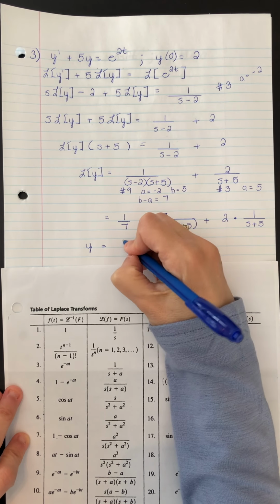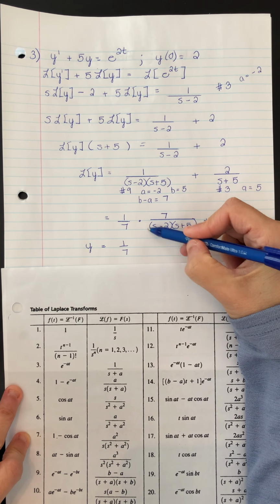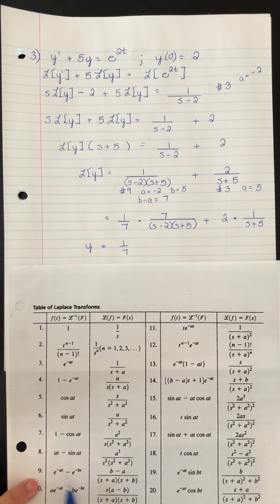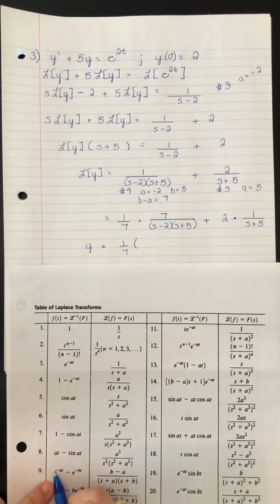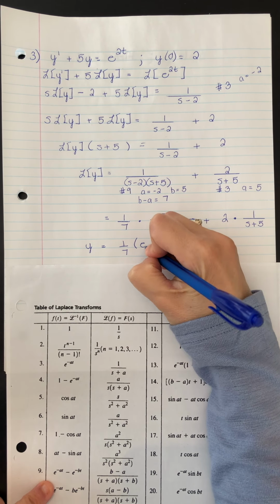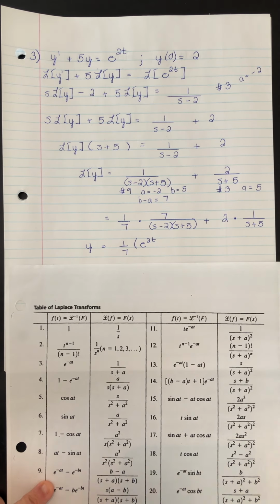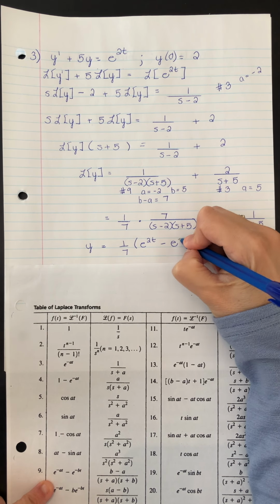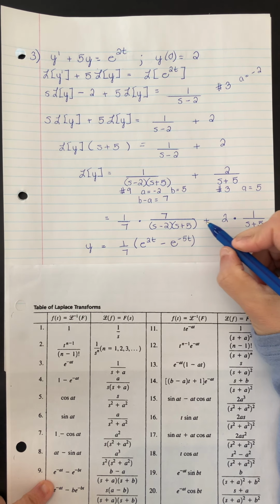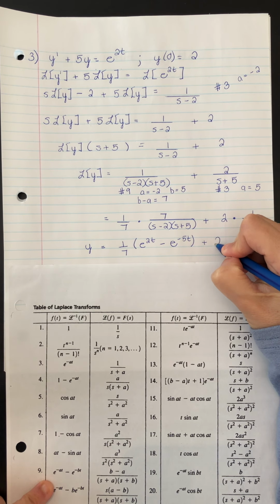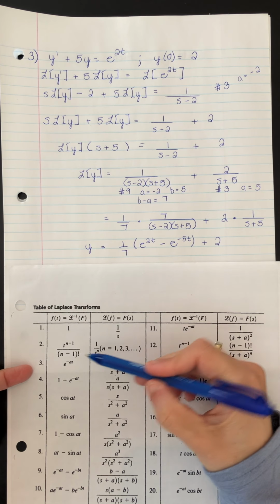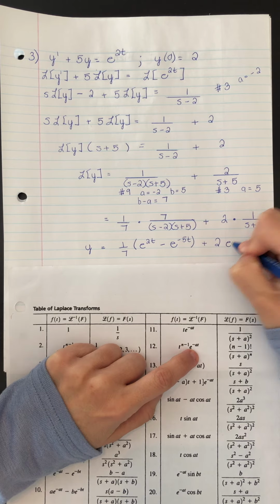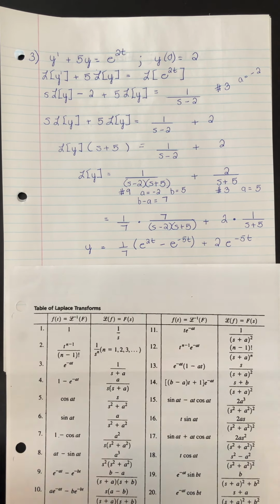So we're going to have 1/7 as the coefficient of, so we're using number 9, so it's a binomial. I'm going to put a bracket, and now I write e to the negative at, so that's e to the positive 2t, minus e to the negative bt, so that's e to the negative 5t, okay? Plus a coefficient of 2 in front of, we're using number 3, with a equal 5, e to the negative 5t. Just like that.